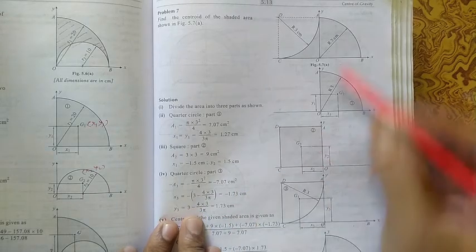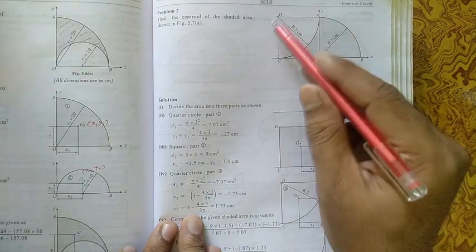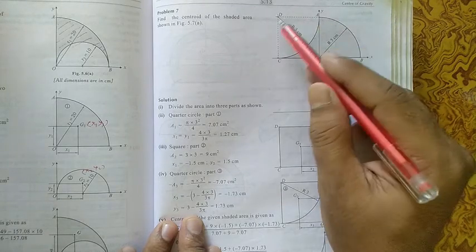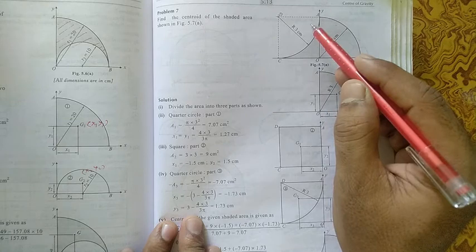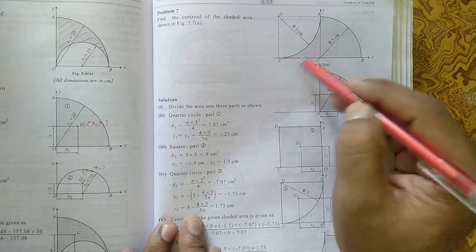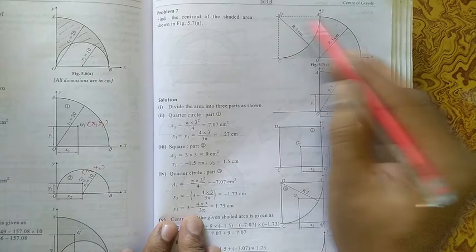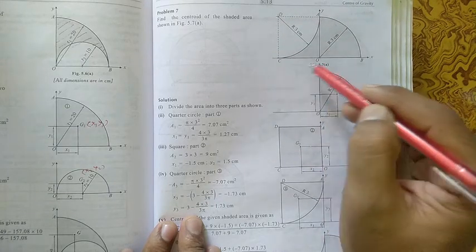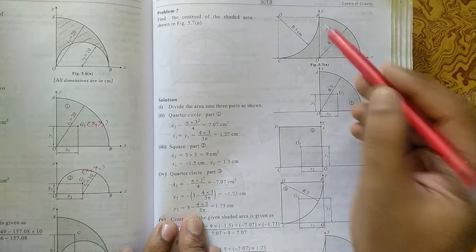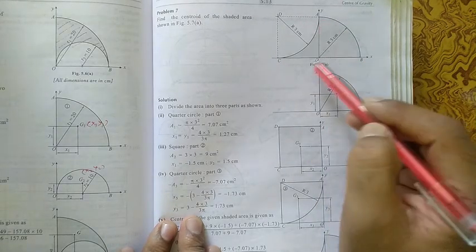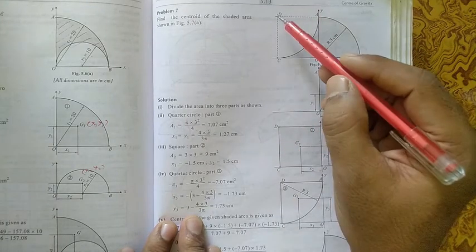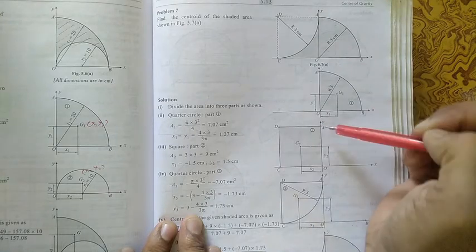Now focus on this left side portion. If you see, this is nothing but a square, and if you subtract this portion, once again the quarter circle, from this square, we can get the remaining area in this way. Consider this square portion; here the name is already given, DCAO.